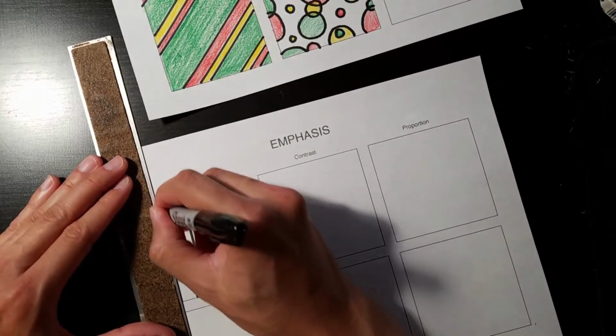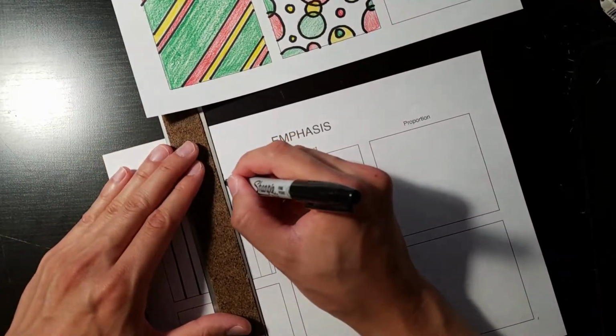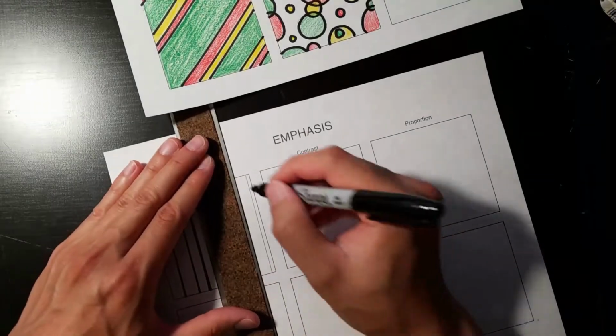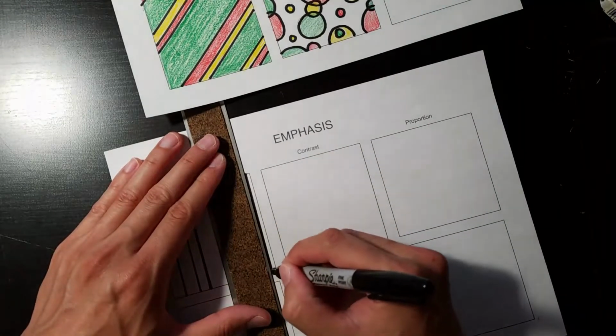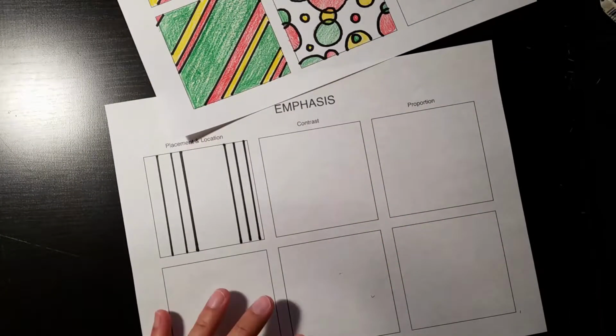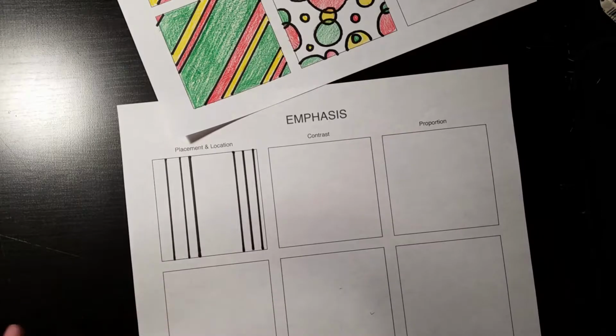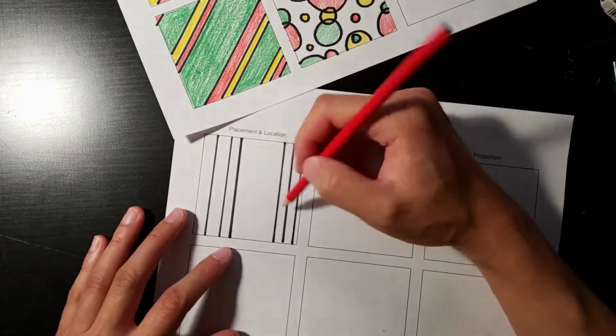I mean emphasis. And also, I'm gonna use the power of color to emphasize my element a lot more.